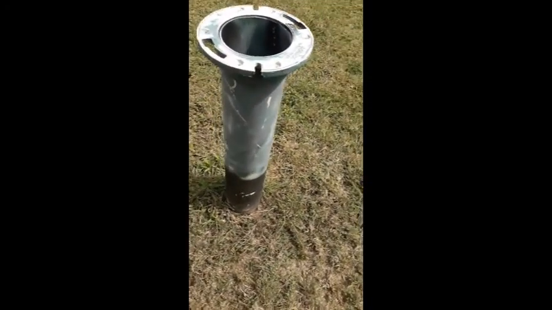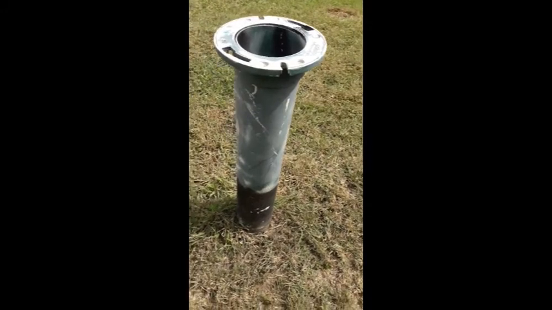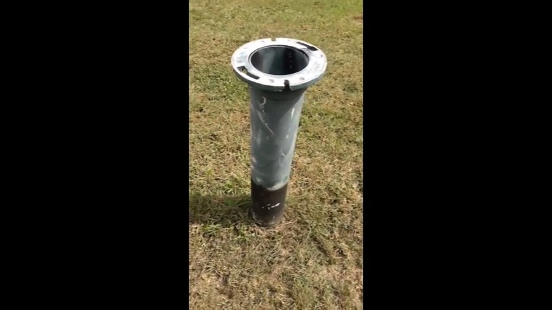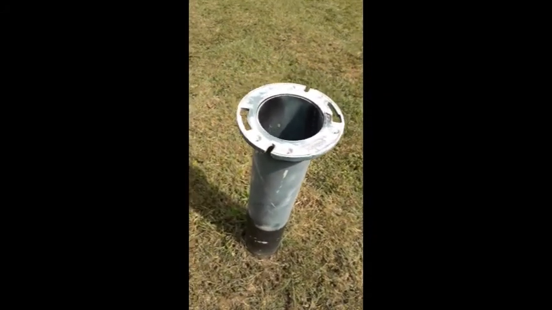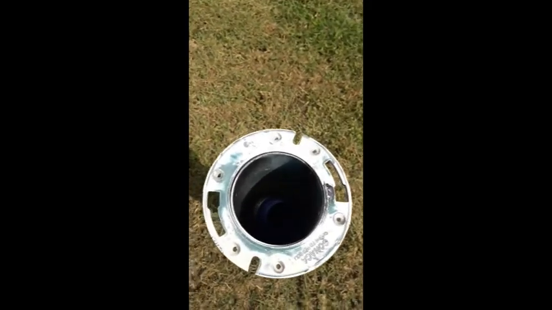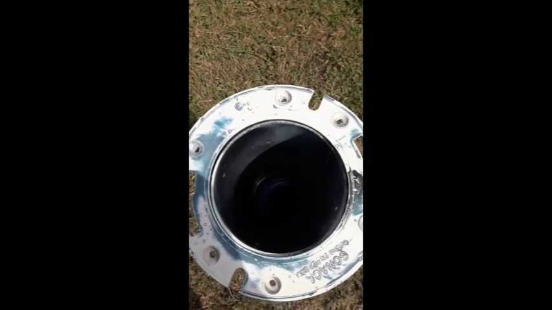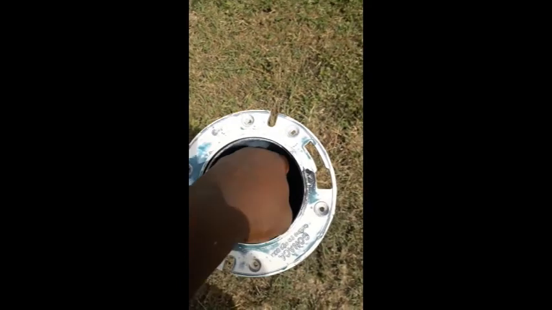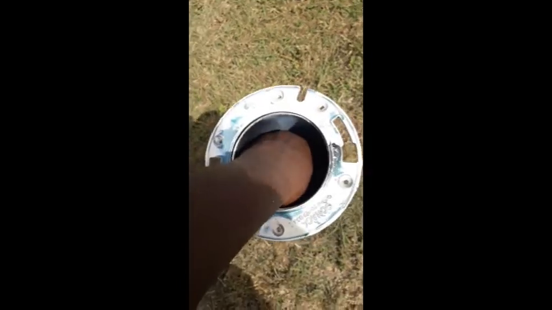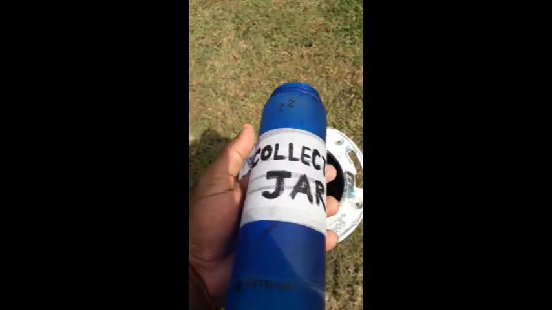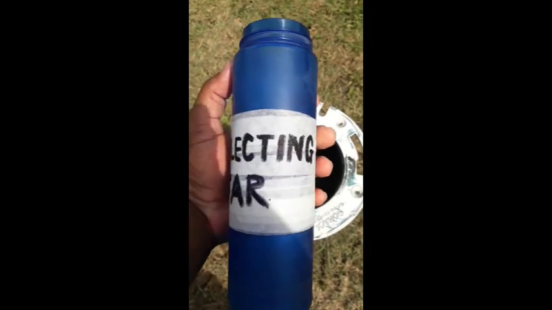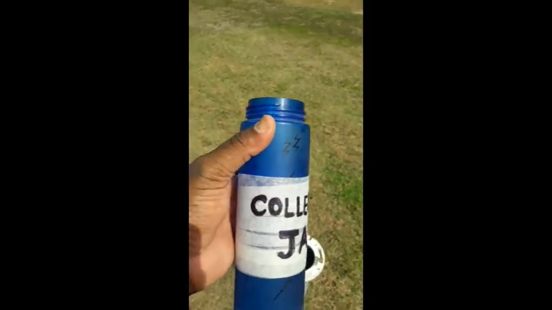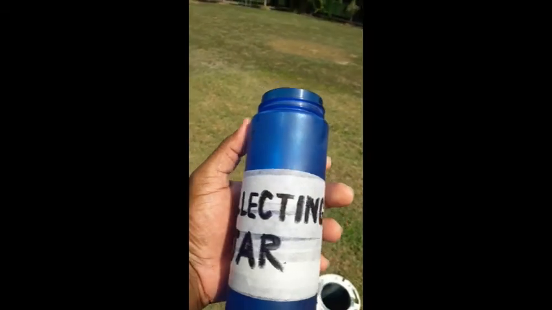Now this is the outer casing, or in some cases it's actually called the metal casing or the metal container, and that is what keeps everything inside. And what is inside, you may ask? Well, seems like darkness. I'm just kidding. Alright, so inside is what you will find. Inside you would find what is known as a collecting jar, and that's what it does. It collects.